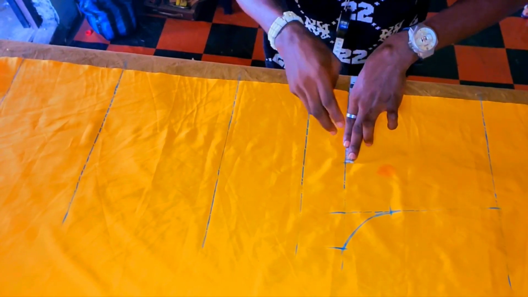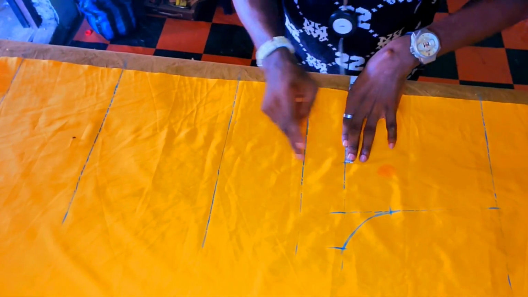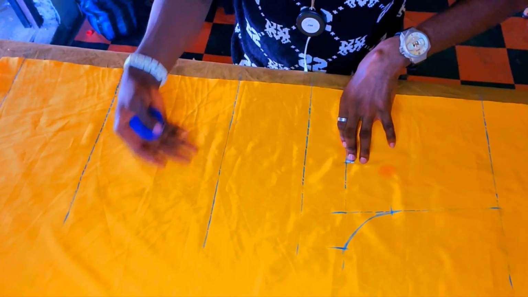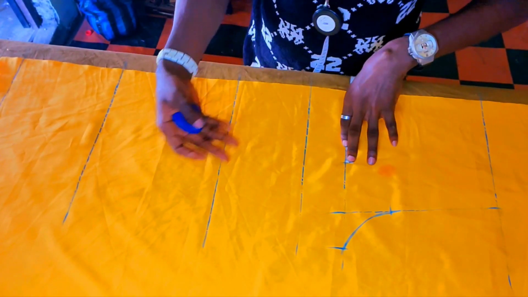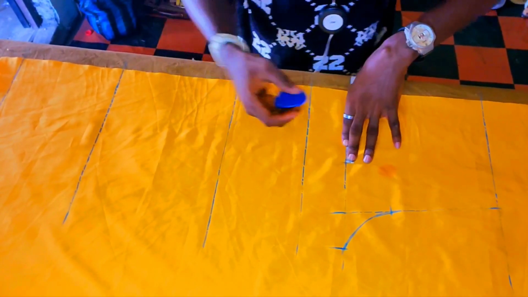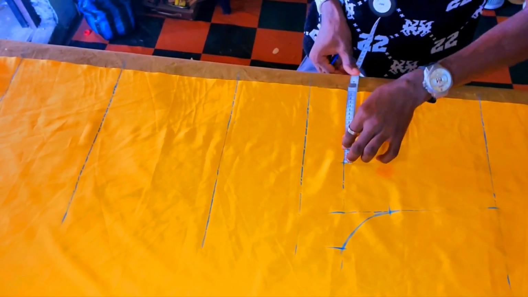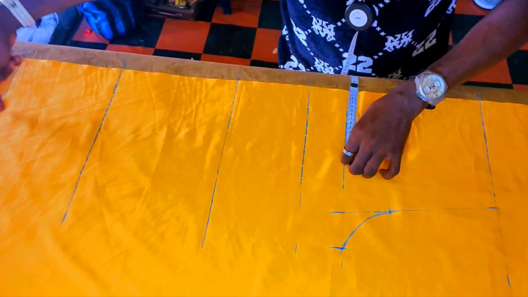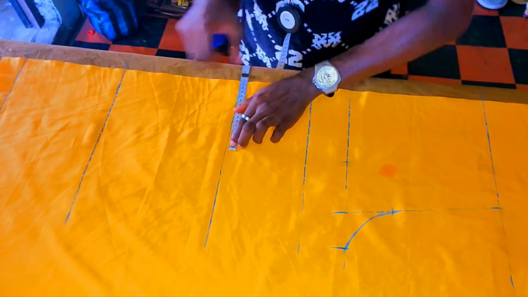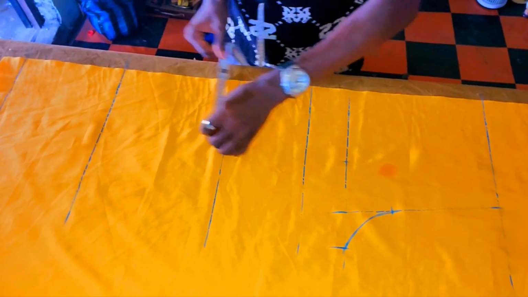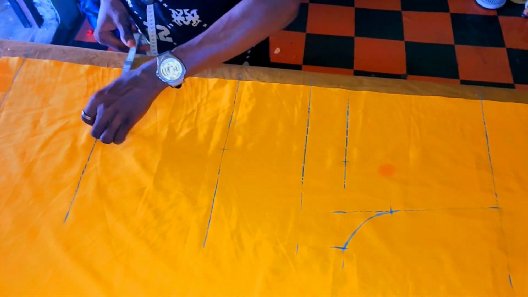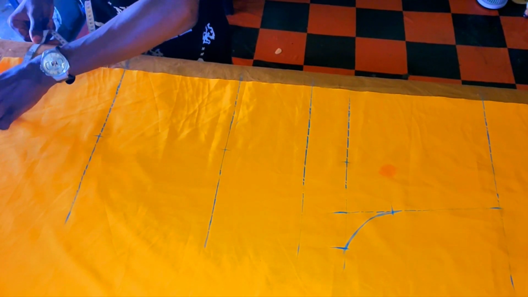The essence of dividing this part is to find the middle line to guide you through, to have equal size on both sides. You understand? So mark that point, mark it down to the ankle point. So I'm going to mark this like so, this area, even till the side.